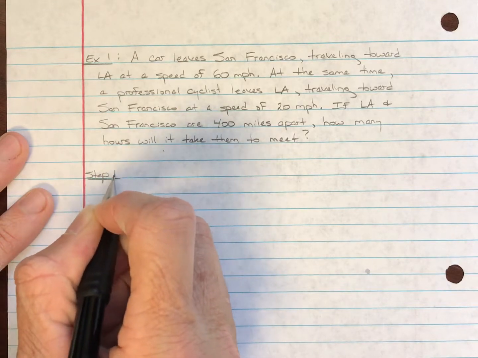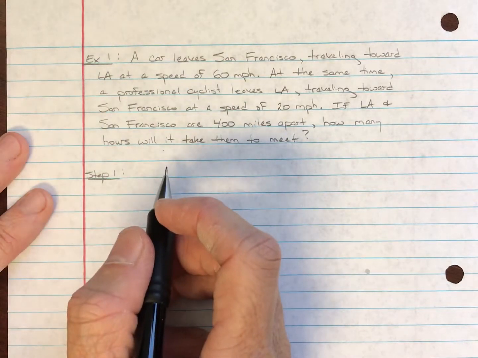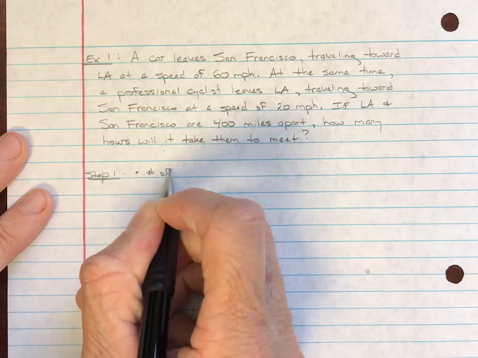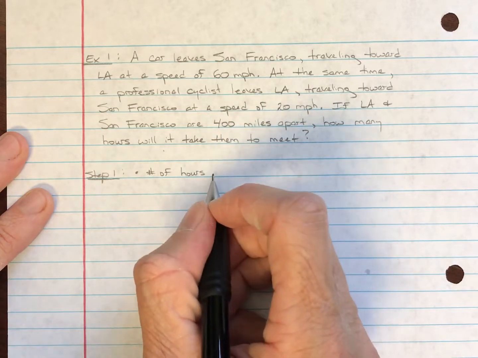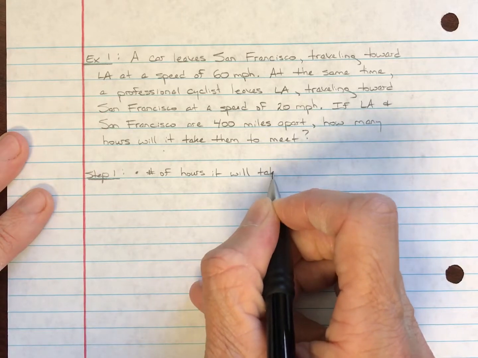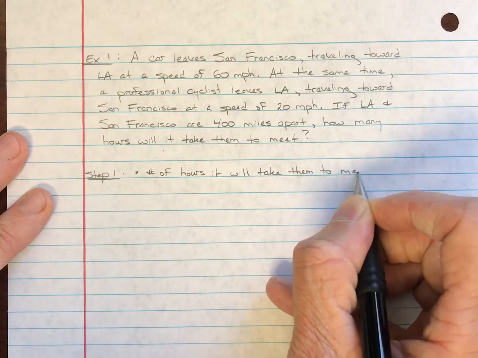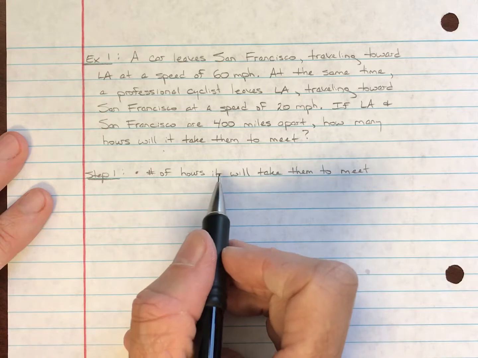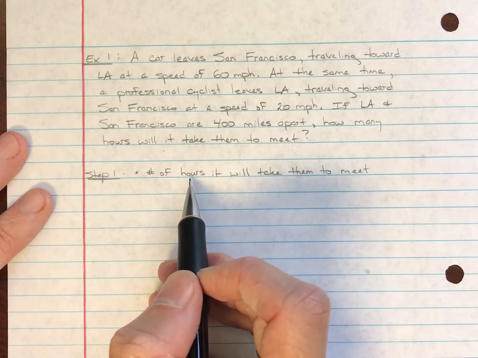Whoops, I want to put a 1 there. Okay? Let's talk about what we're looking for. We're looking for the number of hours it will take them to meet. Notice I have the units in here. I didn't just say time it will take them to meet. This question is looking for hours, and I want to make sure I'm focused on that for my units.